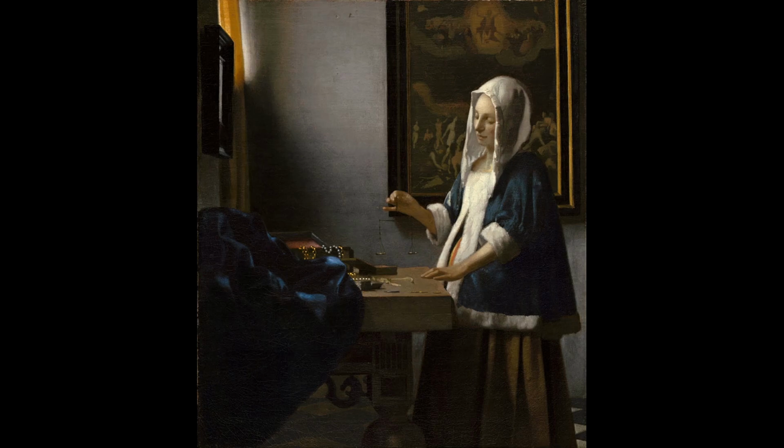Woman Testing a Balance is an oil painting by Dutch Golden Age painter Johannes Vermeer, now in the National Gallery of Art in Washington, D.C. So if you're in DC next time, check out the National Gallery of Art. It's a great museum, and after all, it is free to enter. They have a beautiful collection, by the way.